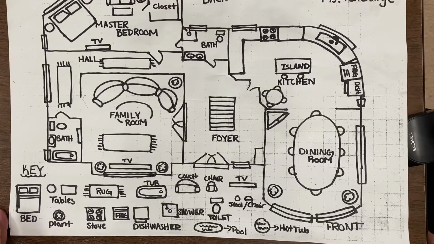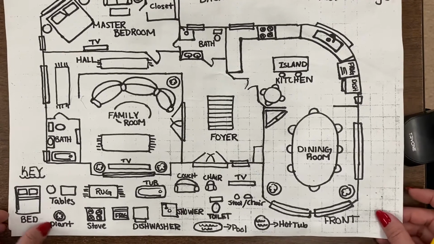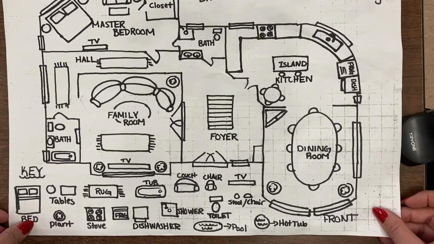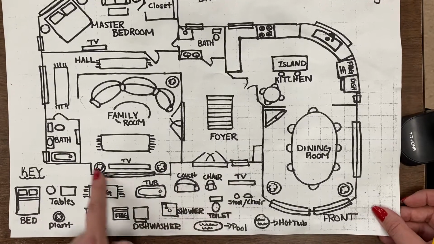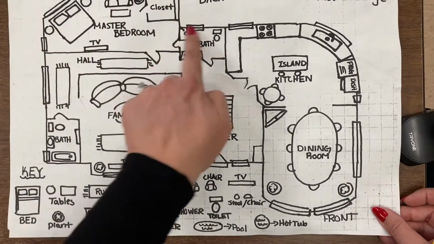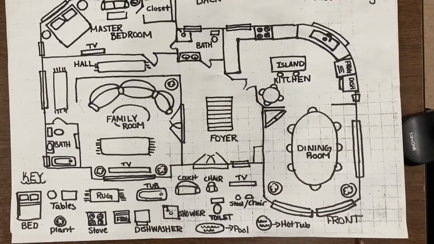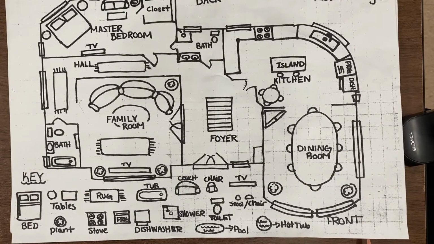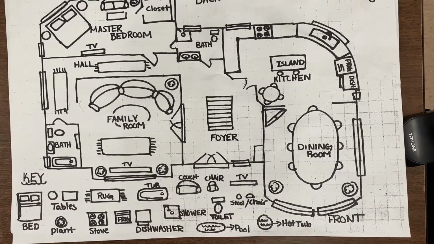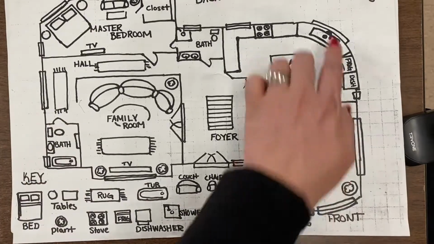Hello boys and girls. Today I am going to show you how to start your architectural blueprints. We are only going to start with the outline of our building, so it is the outer walls of our building. And then I'm going to show you how to start dividing your space within those walls into separate rooms, adding doors, different types of doors, and how to add symbols of windows.